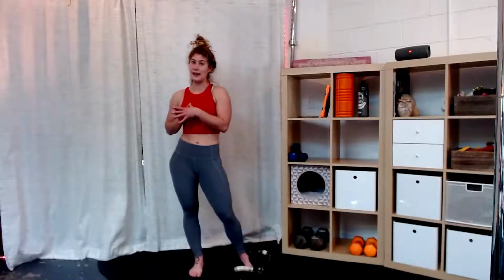So something to note, this is a very difficult exercise. I highly recommend starting with a lighter weight. If you find that your overhead squat is extremely difficult, nigh impossible for you, or causes pain, I would not recommend moving to a snatch yet. You should have a good handle on your overhead squat before you begin to snatch.